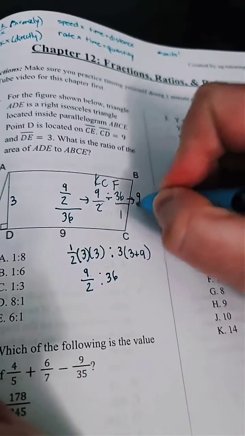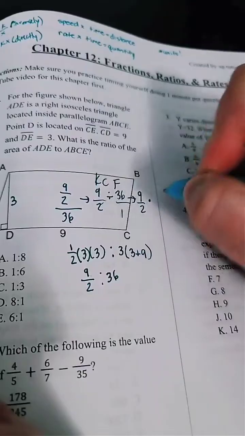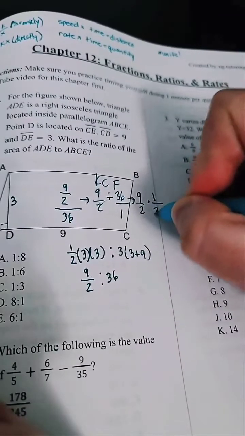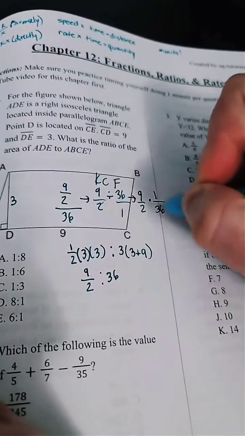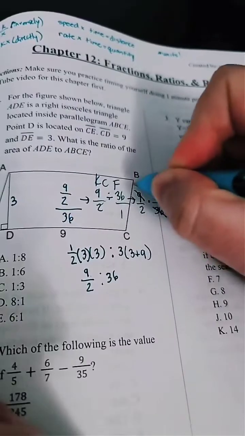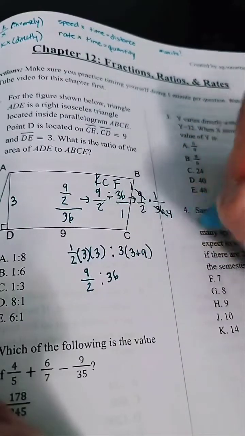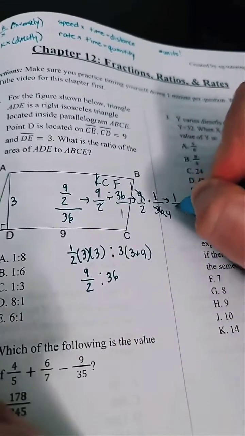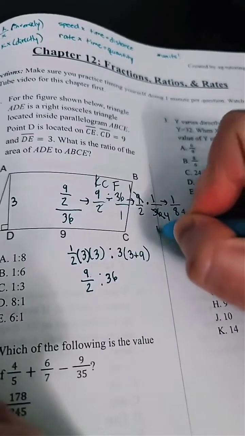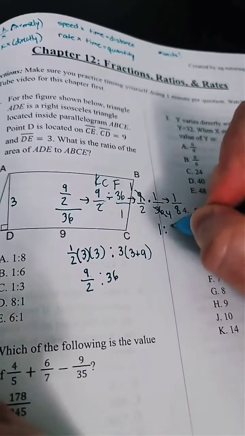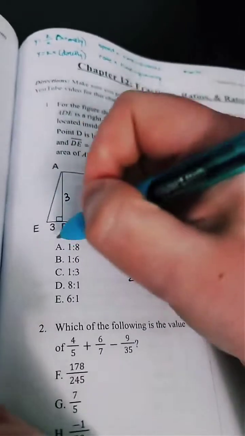So now what we're going to do is we have 9 halves divided by 36 over 1. Keep, change, flip means we have to keep the 9 halves, change division to multiplication, and then flip this to be 1 over 36. Now we can cross cancel these because 9 goes into 9 one time, it goes into 36 4 times, and we get 1/8. Now remember that fraction bar is the same thing as the little ratio dots, so it would be A.